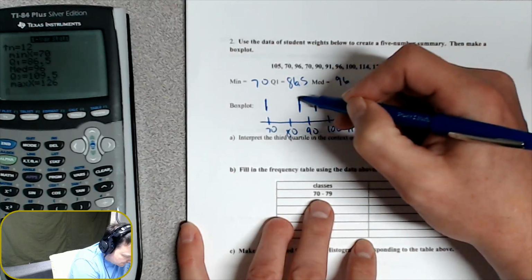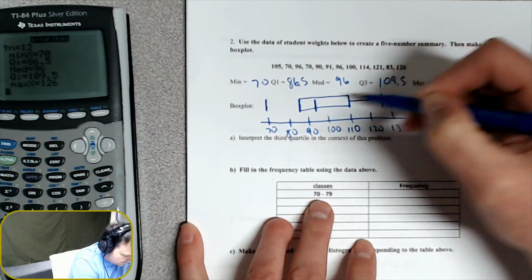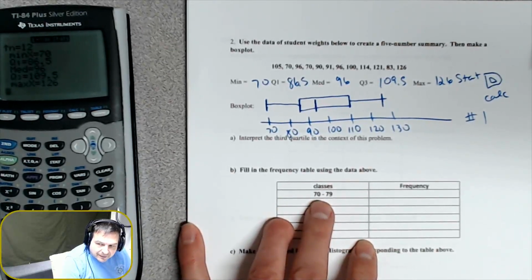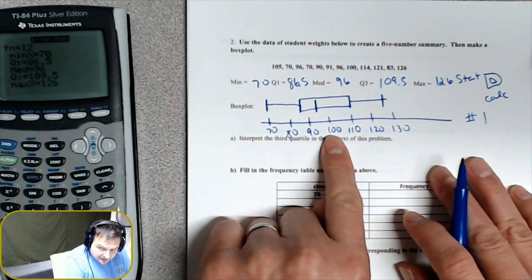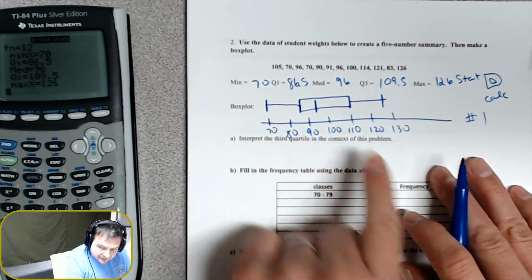Now remember how this looked. Box goes there, and the little whiskers go there. There's our box plot. But remember, don't just put these numbers down here. That's a mistake that people make. This has to be just like a little table like anything else, nice, evenly spaced right there.